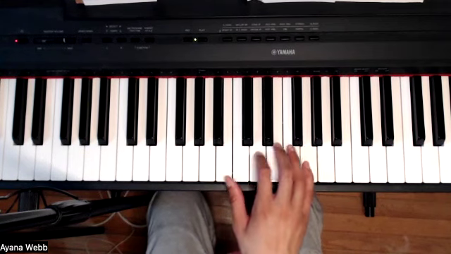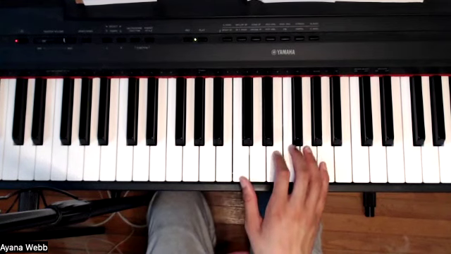So that's one example of how you can practice playing your chords for common pop songs in one particular key.